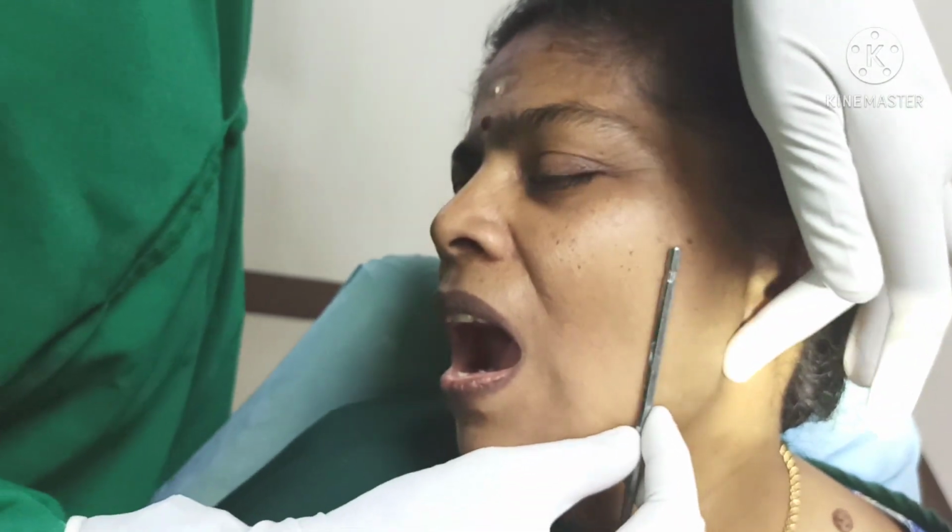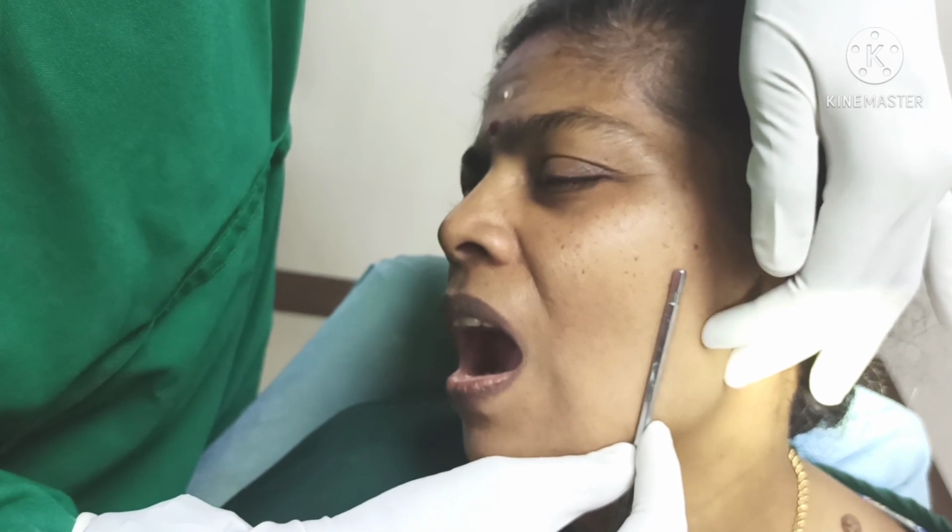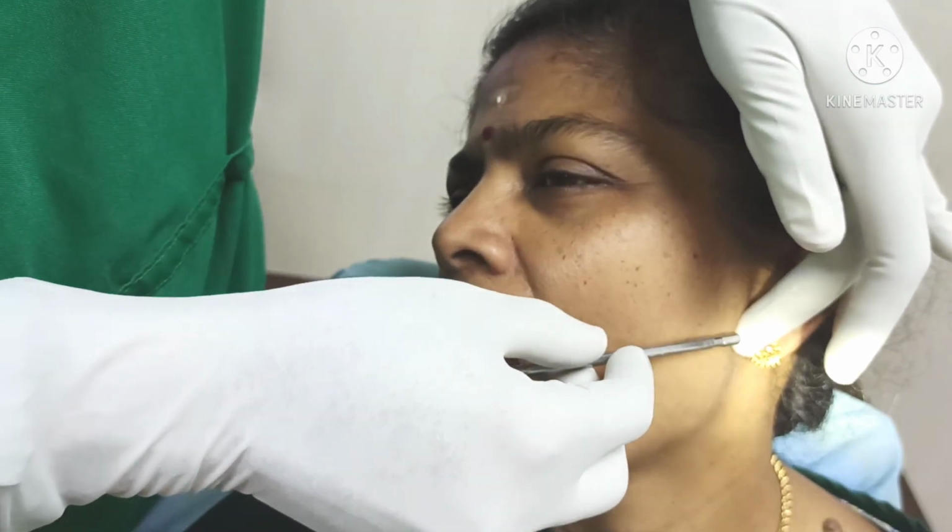The inferior alveolar foramen is about 2/3 from this anterior border. Okay, if this is the anterior border, the foramen will be here, 2/3 from the anterior border. This is the width of the ramus. The width of the ramus varies from patient to patient. A patient with a big face will have a big ramus. A patient with a small face, small jaw, will have a short ramus.